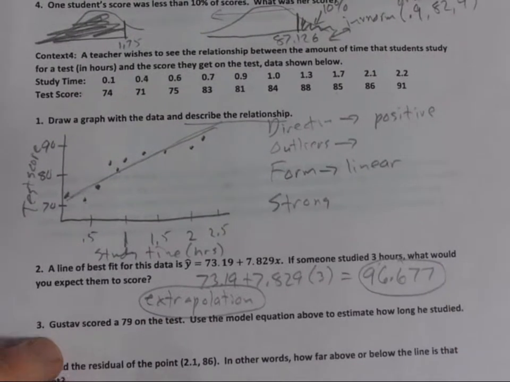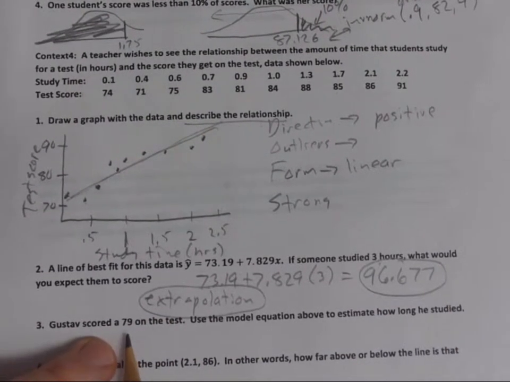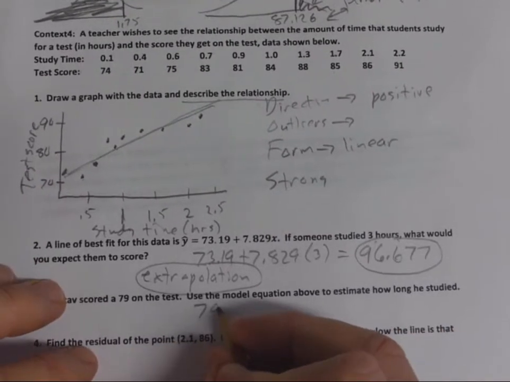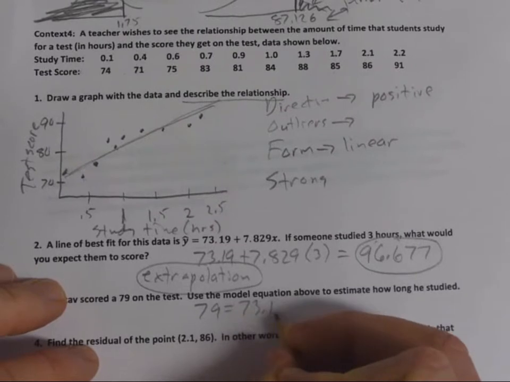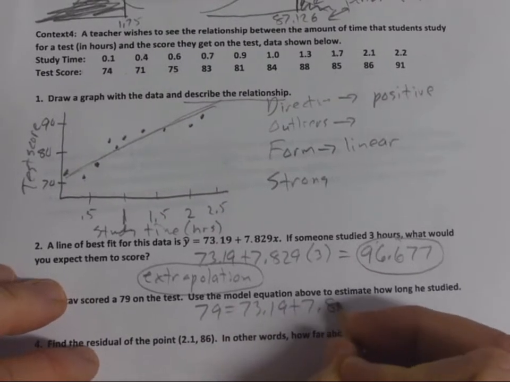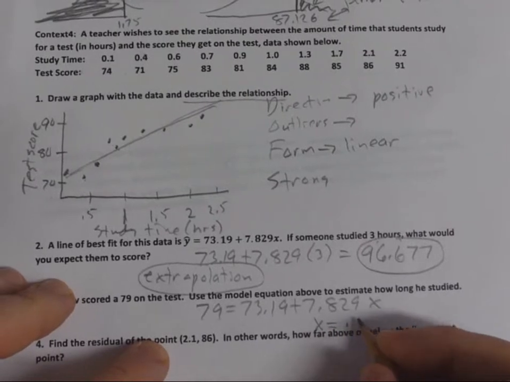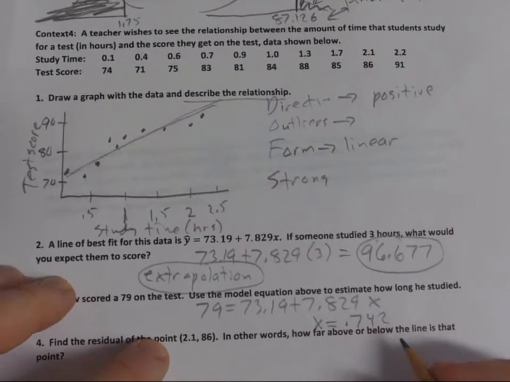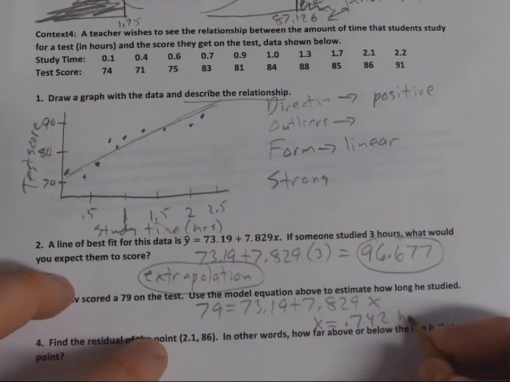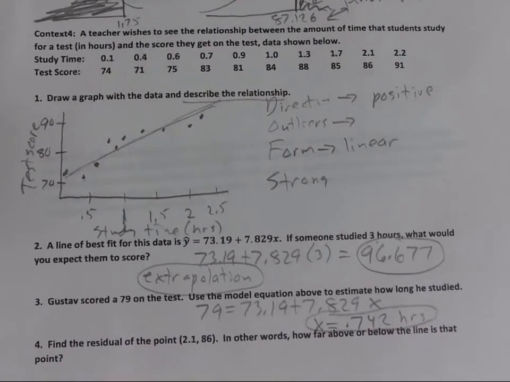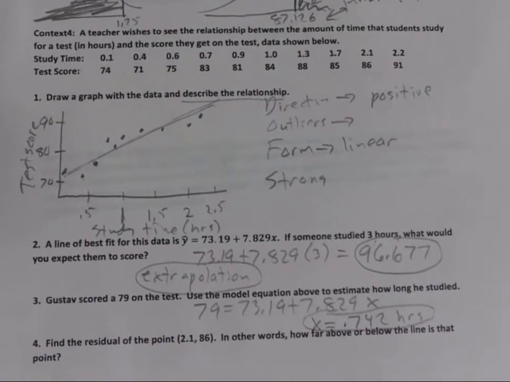All right, and then you could plug in the other way, plug in 79 for test score. Well, test score is my response variable, so that's y. And so we would say, well, 79 is equal to 73.19 plus 7.829 times x, and you solve that for x, and you get 0.742. And this one has units, and so that's hours, however many minutes that is, but we can just leave it like that.